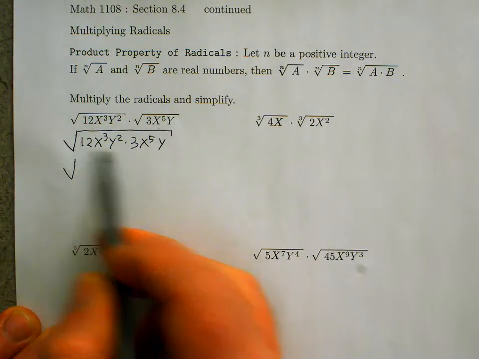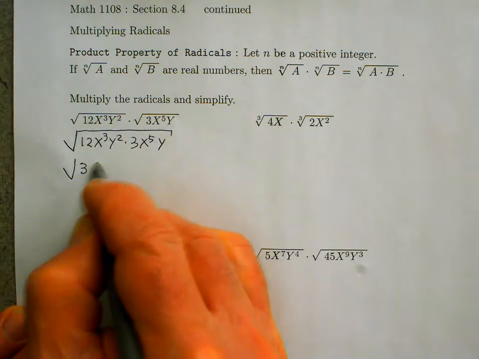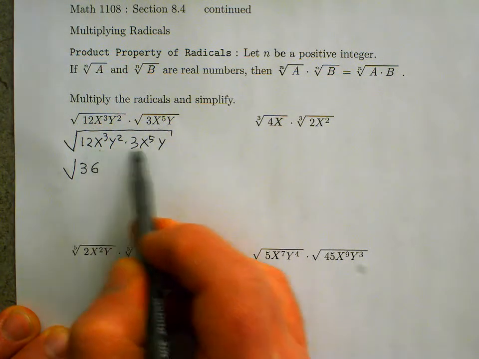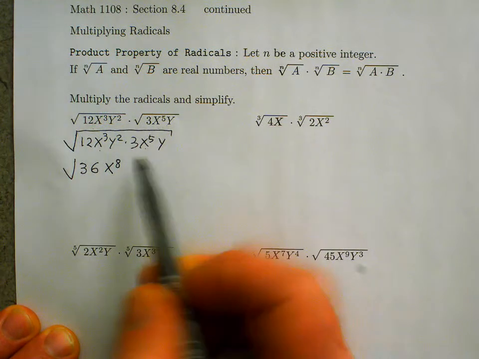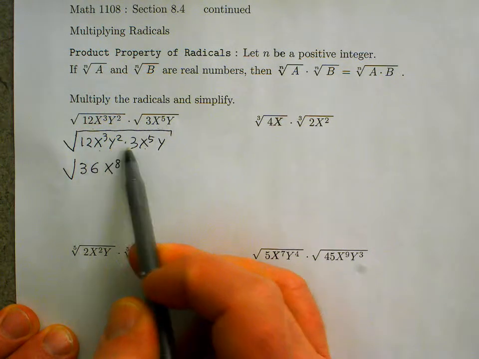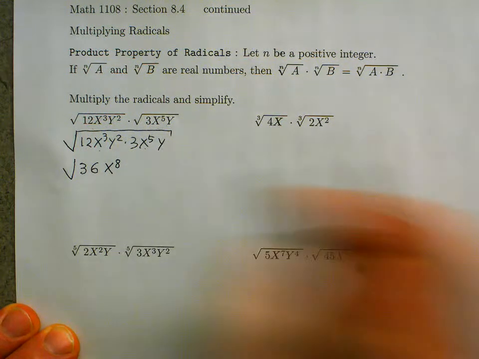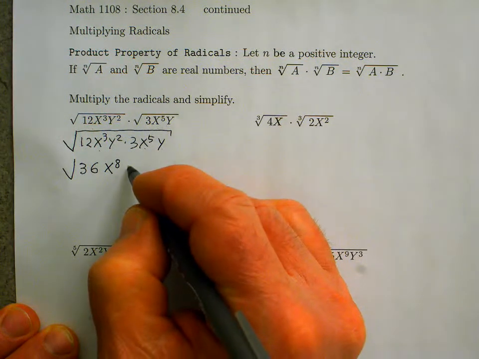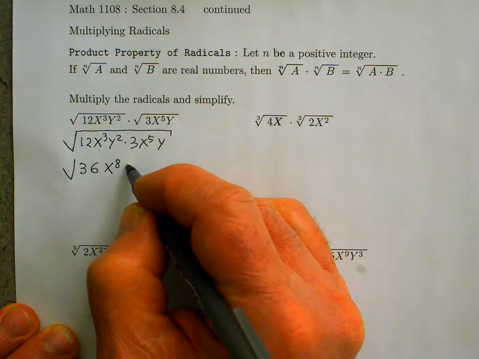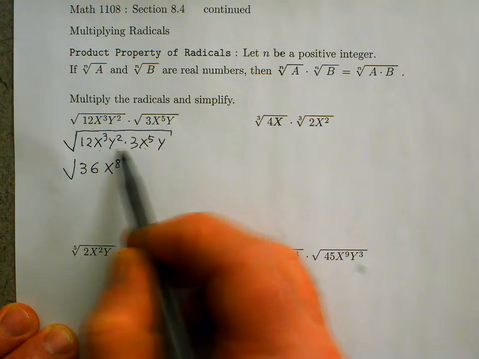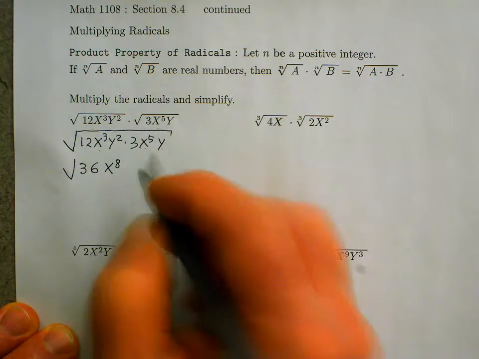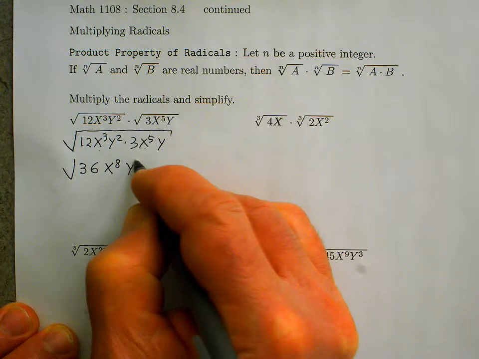So 12 times 3 is 36. X to the third times x to the fifth is x to the eighth. And y to the second times y is y to the third. We could write y to the third here, but we know that we're going to be simplifying a square root. So for this one, we can just leave it as y to the second times y.